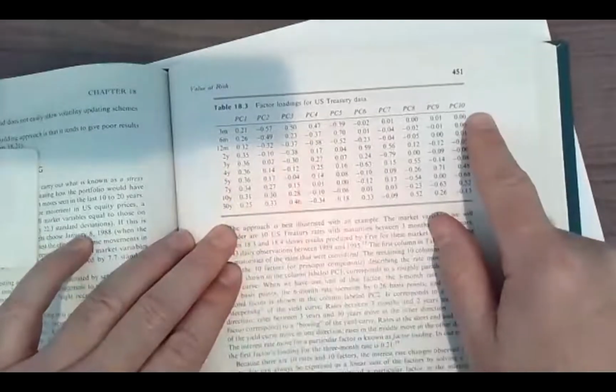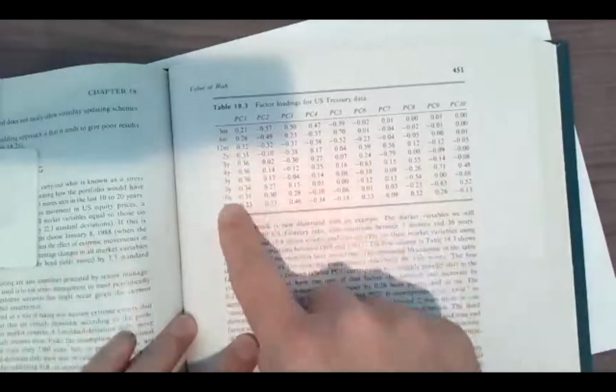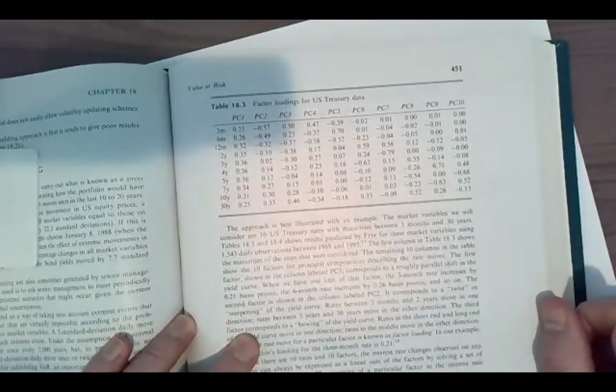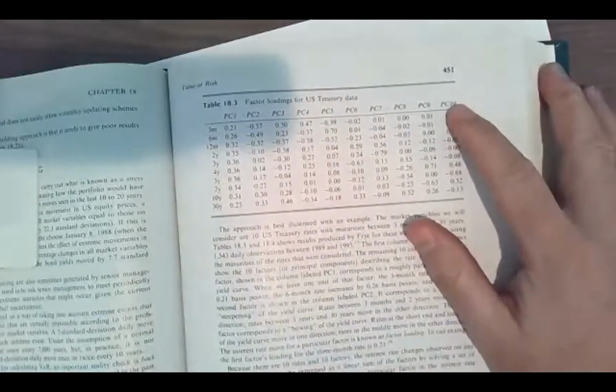He has 10 factors, looking at bonds of various maturities, and he's trying to explain something using that. But you see, he goes all the way up to 10 factors.